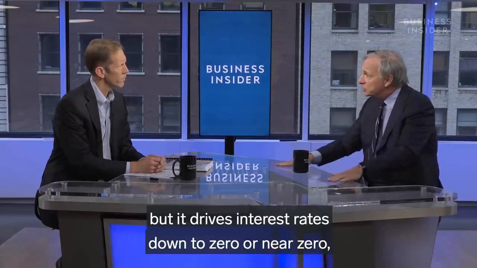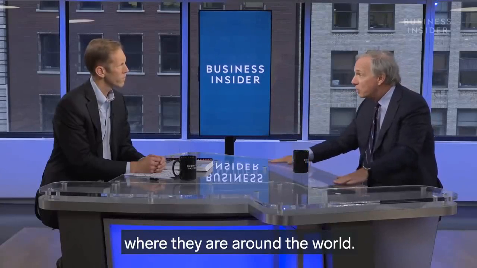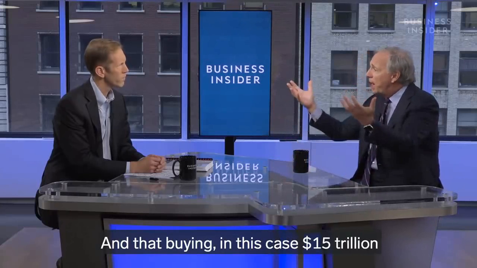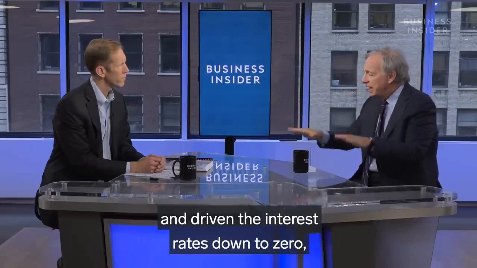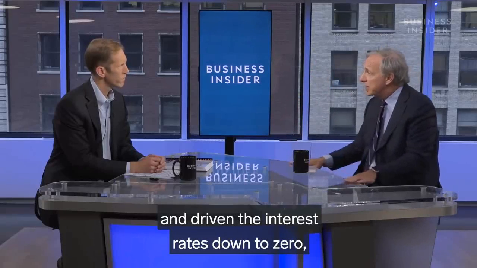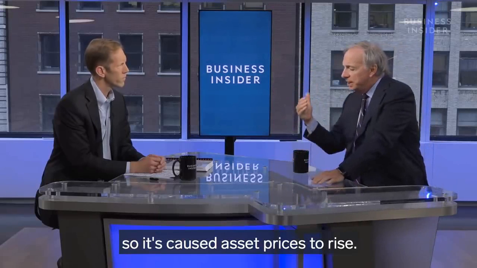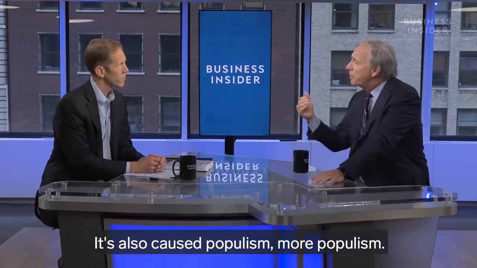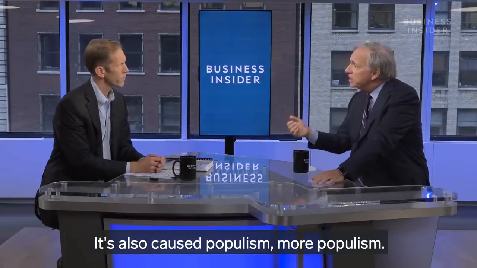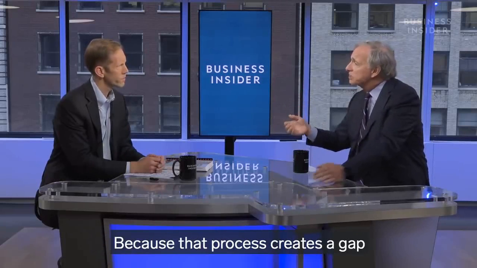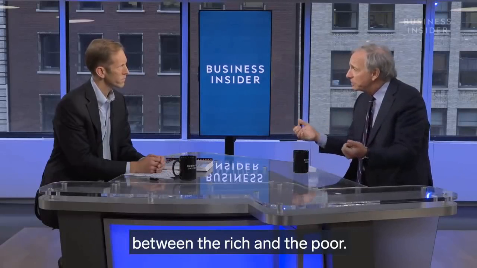But it drives interest rates down to 0 or near 0, where they are around the world. And that buying, in this case $15 trillion of financial assets, has pushed up financial assets and driven the interest rates down to 0, so it's caused asset prices to rise. It's also caused more populism, because that process creates a gap between the rich and the poor.